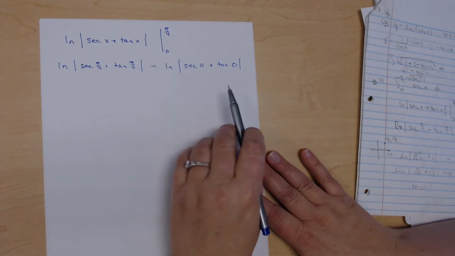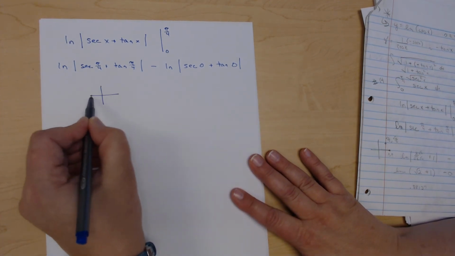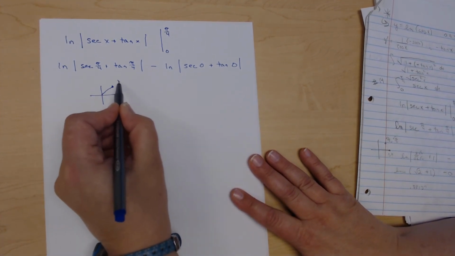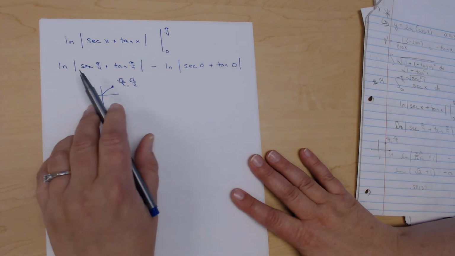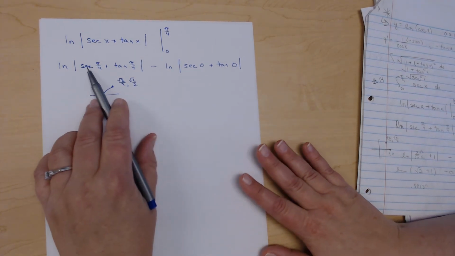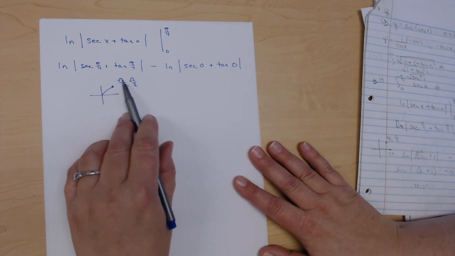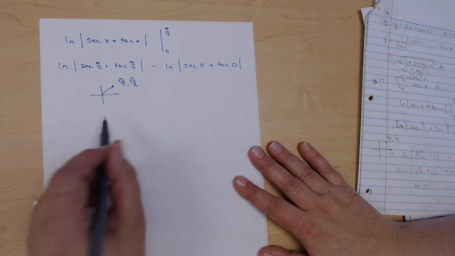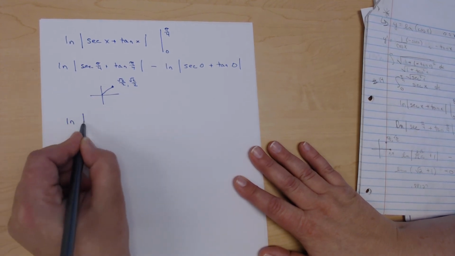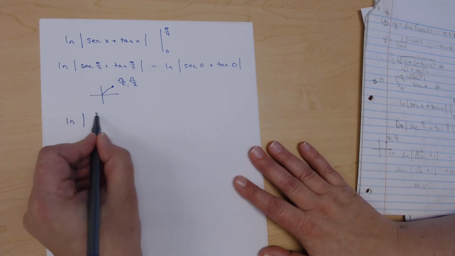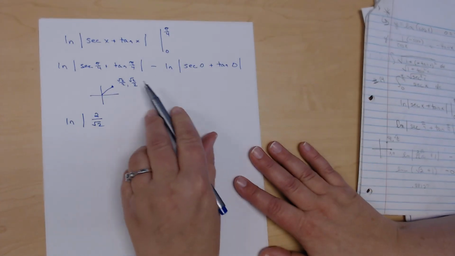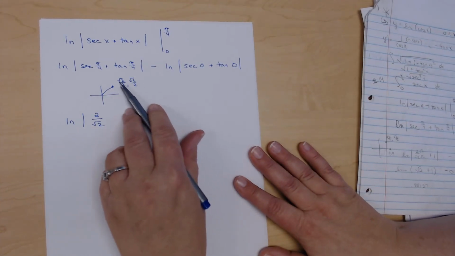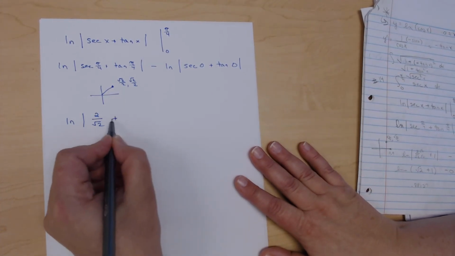Okay. All right, so pi over 4 puts me here. Remember, it's square root of 2 over 2, square root of 2 over 2. So secant is the reciprocal of cosine. So I've got ln. Secant of pi over 4 then is 2 over the square root of 2. Okay, tangent is y over x. So tangent then is 1. Okay.